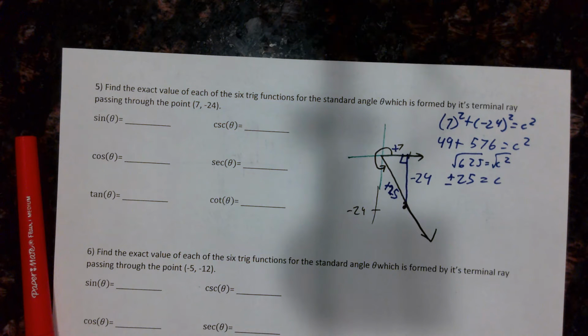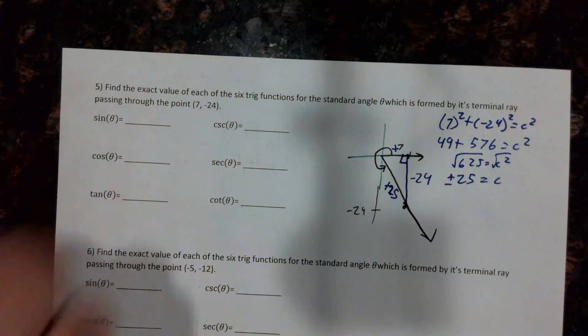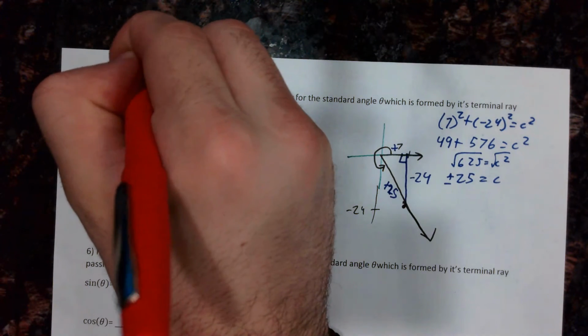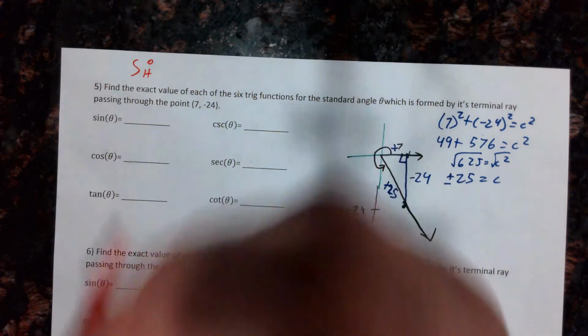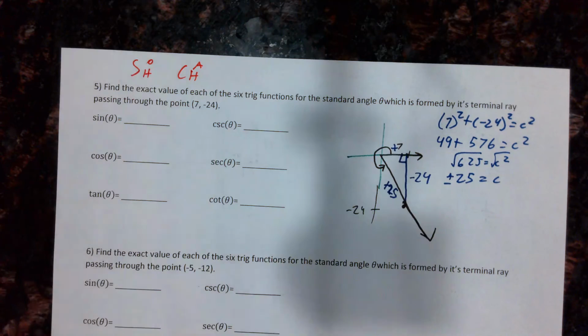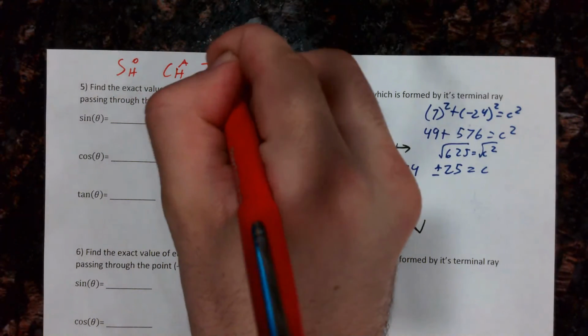I can go ahead and just start using SOHCAHTOA. If you forgot on the first page, just rewrite it. SOHCAHTOA is sine is opposite over hypotenuse, cosine is adjacent over hypotenuse, and tangent is opposite over adjacent.